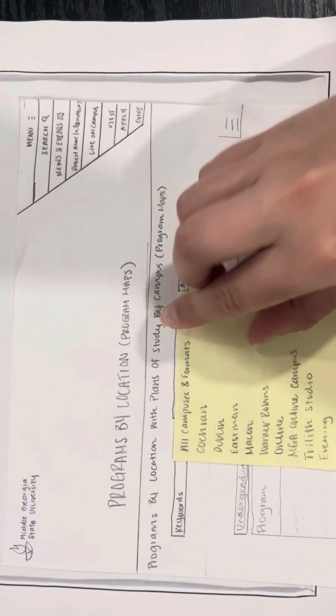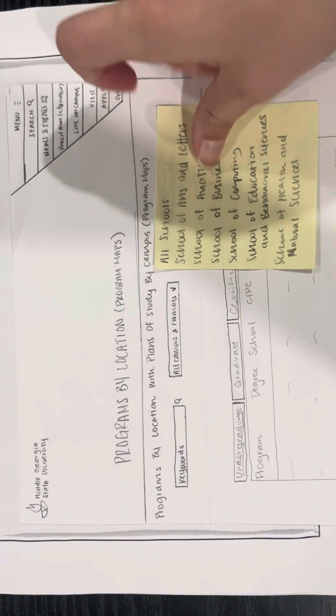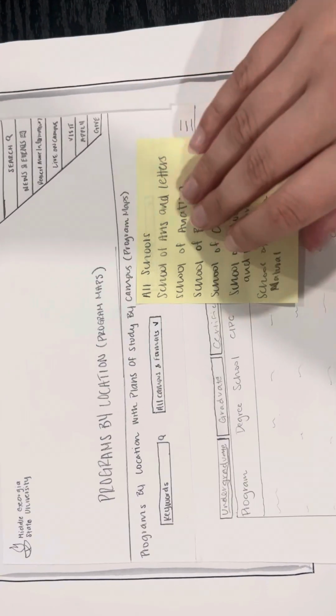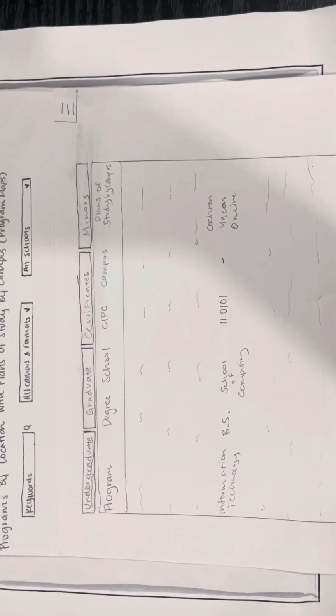Let's see. So for example, that would be for all the campus and formats. And then for all schools, this would be for that. So you could do that. Okay. And then for scrolling, you'd have to scroll a little bit to go down. We did keep it pretty much the same here. But you just kind of have to scroll a little bit to make it easier.